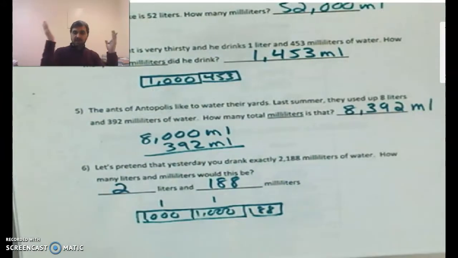Gets a little bit crazy, right? But the whole point is to remember that liters are a lot bigger than milliliters. Milliliters are very small, both are used to measure liquid, and there's 1,000 milliliters in every liter.